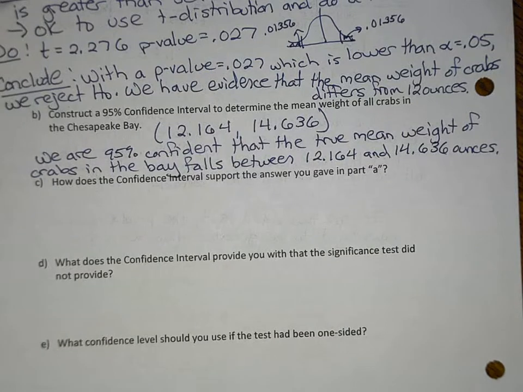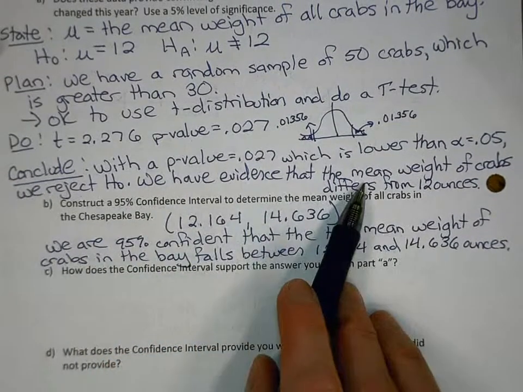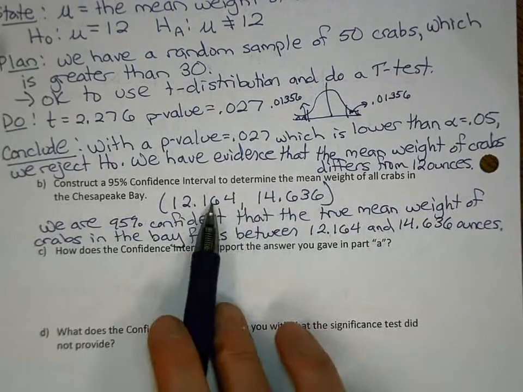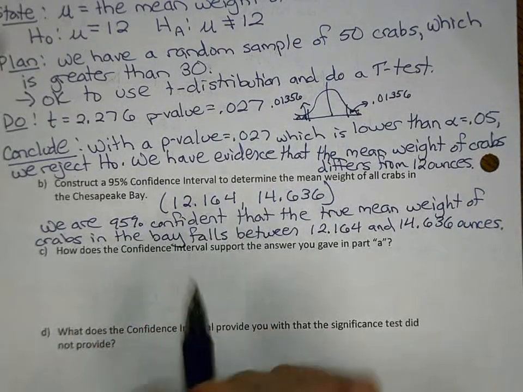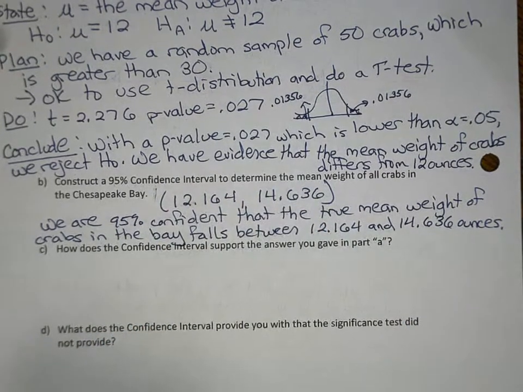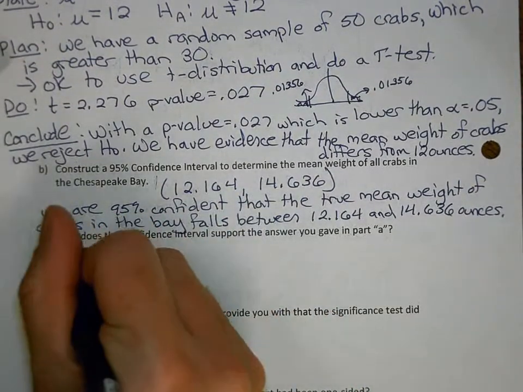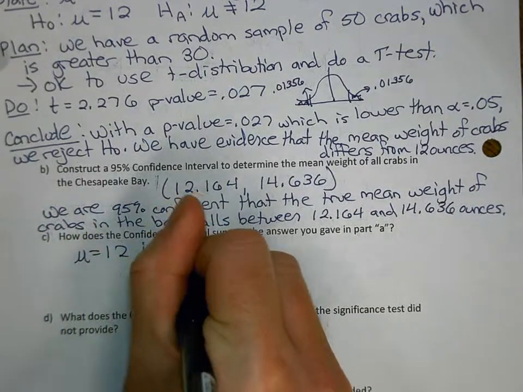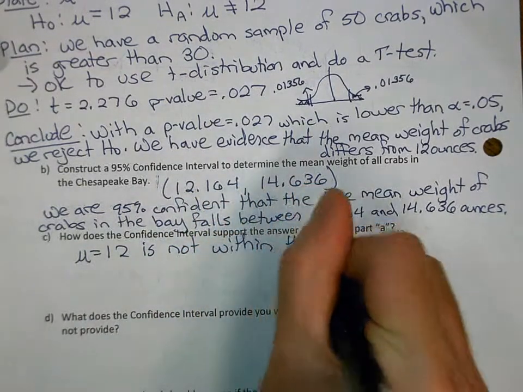So C, how does your confidence interval support the answer you gave in Part A? Well, in Part A, we rejected our H0. We said that it wasn't equal to 12. Our confidence interval, does it include 12? Is 12 in there? Or is 12 way down here somewhere because this is 12.164? Okay, really, it's right next to that interval if we were to draw a number line, but the main thing is that 12 is not in this interval. So mu equal to 12 is not within the 95% confidence interval.